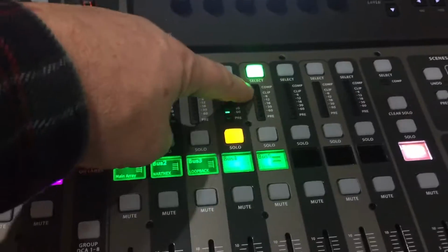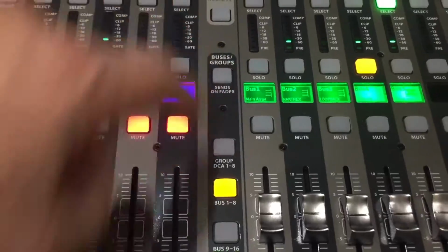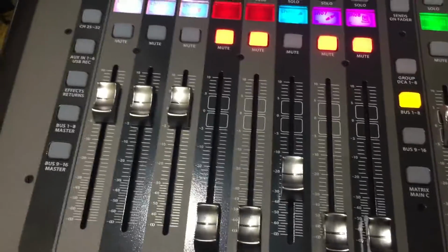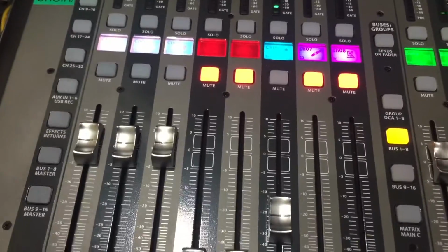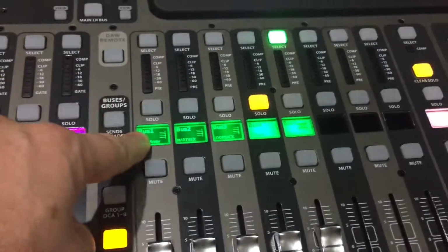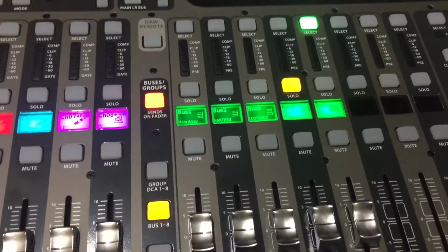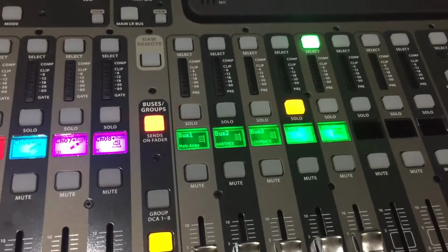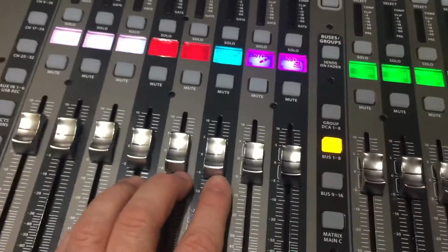Sends on faders shows us how much is going here. Turn that off and it shows us how much is actually in the main mix. This is the primary mix, and all these over here are submixes of that primary mix. They're percentages of that primary mix. That's how this whole thing is set up.